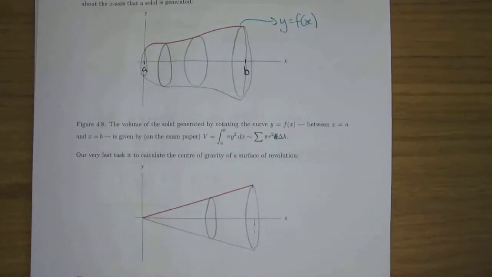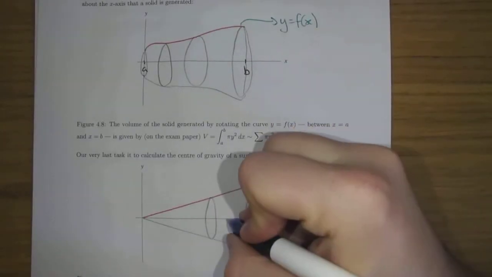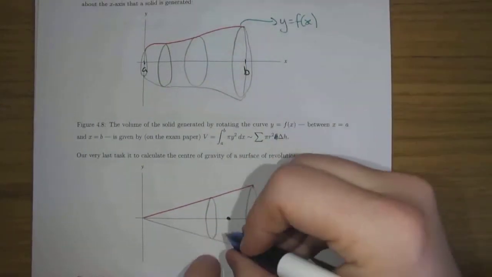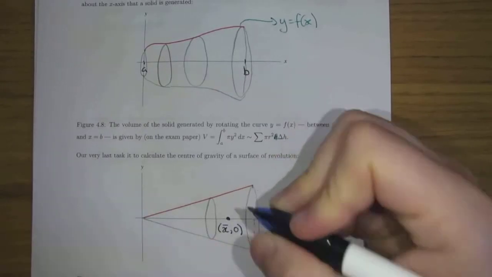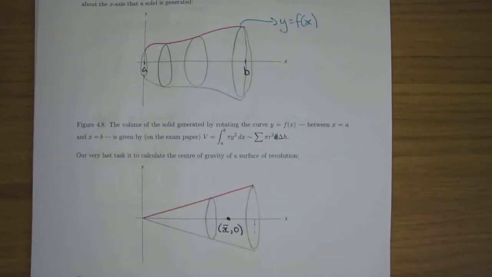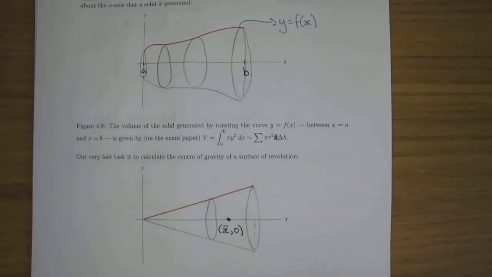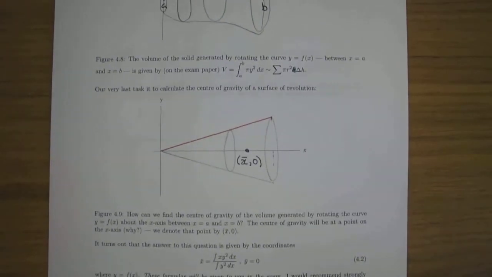And the question is, can we find the center of gravity of the cone? Now we're assuming uniform density here, and that means that by symmetry it has to be along this central axis. So the y-coordinate of the center of gravity is definitely going to be 0. That's the first thing. And then the question is, how do you find the x-coordinate?